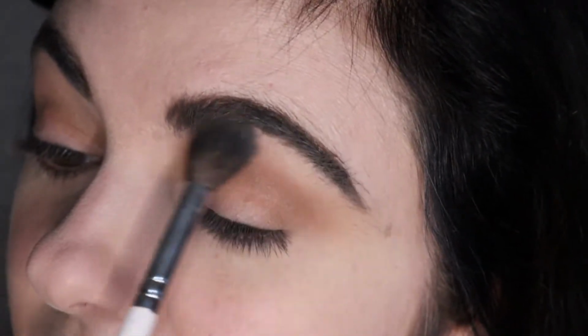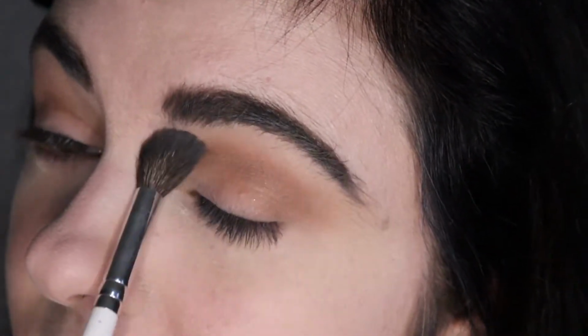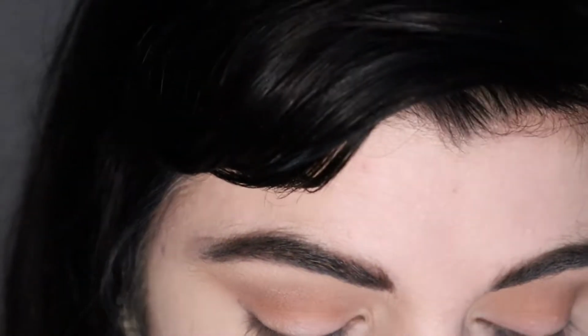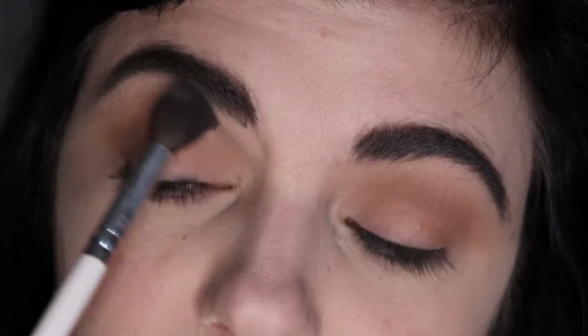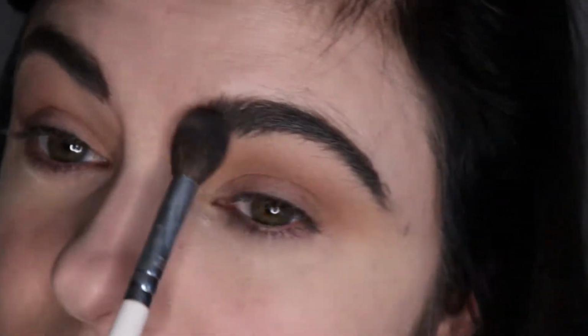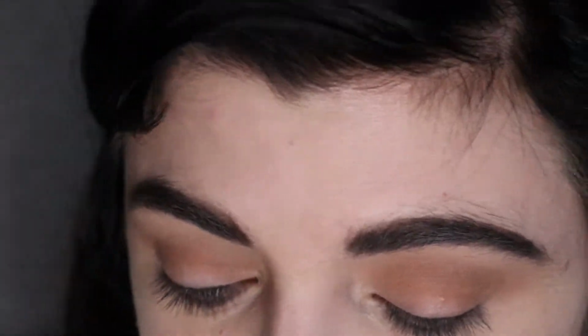Poor Brownie was scared half to death. She was so frightened. She didn't know what was going on.